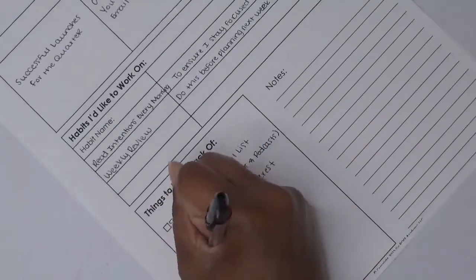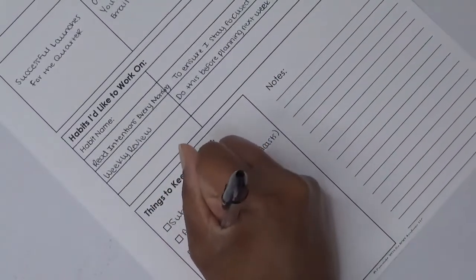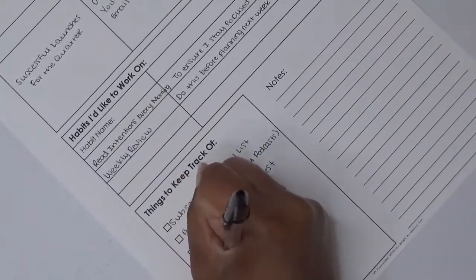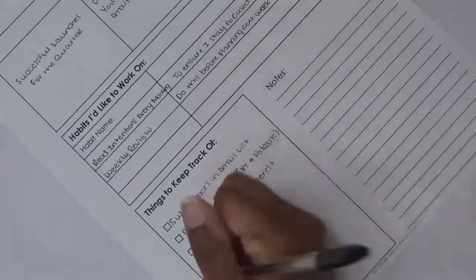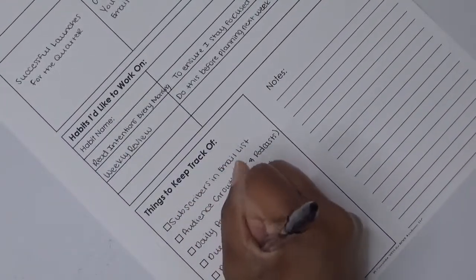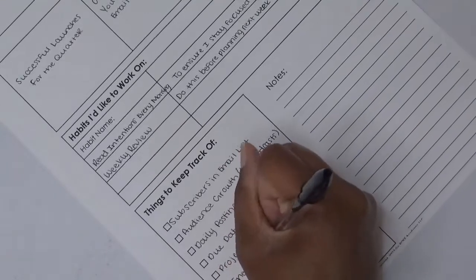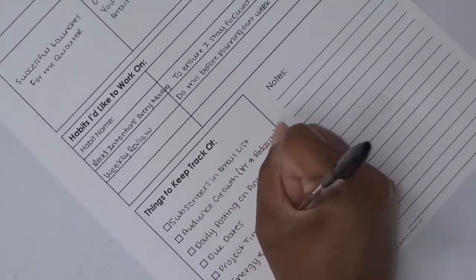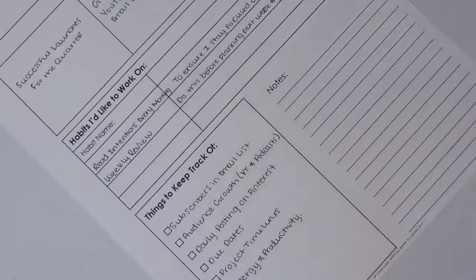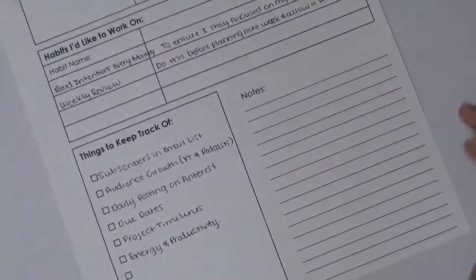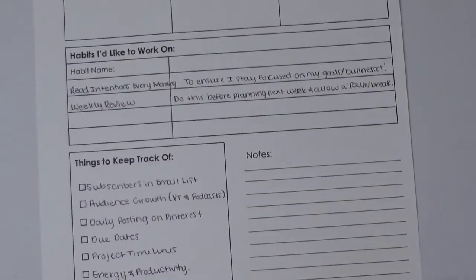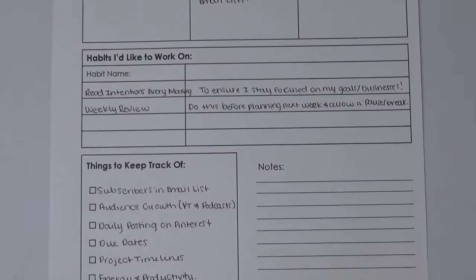I also want to make sure that I keep track of due dates and project timelines. And I also just want to keep a little light track of my energy this quarter and my productivity, and really looking at my productivity as a function of energy, as I'm still kind of working through some things, and I want to see how I'm doing. I want to see how that progresses over the quarter.